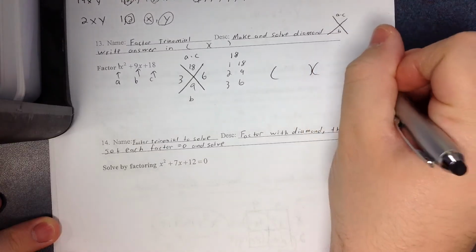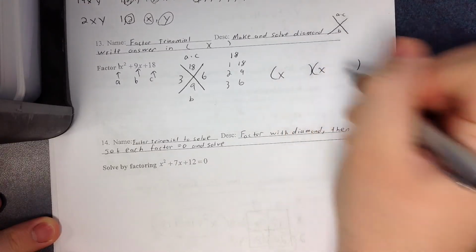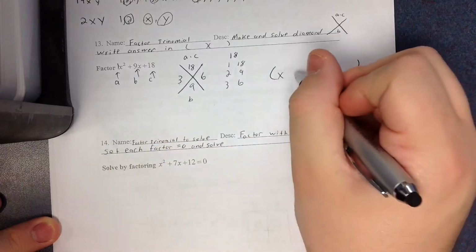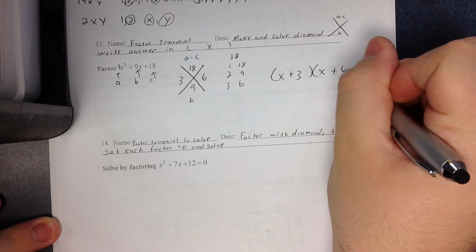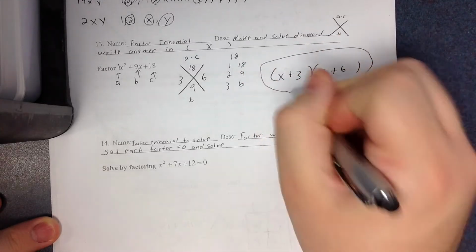So we can write our answer. We know we're going to have x and x here because it's x squared. Then we take our two side numbers. So it's a positive 3, so I put plus 3. It's a positive 6, so I put plus 6.